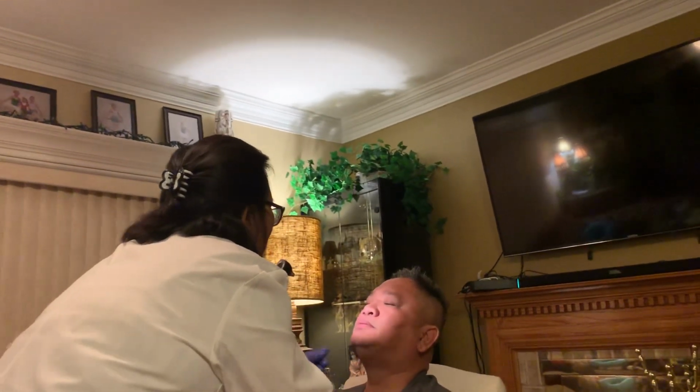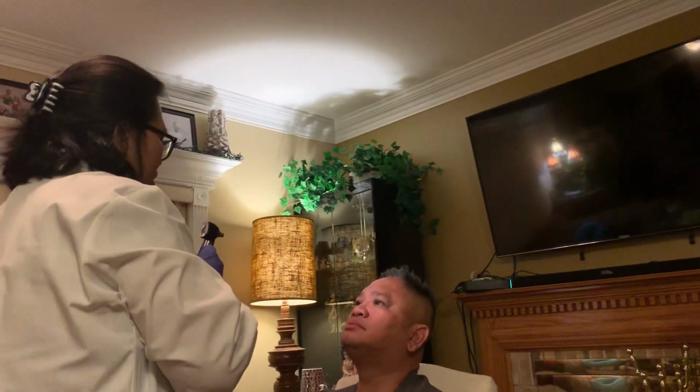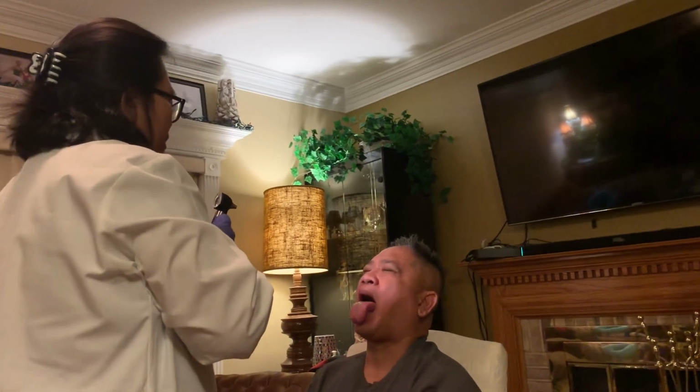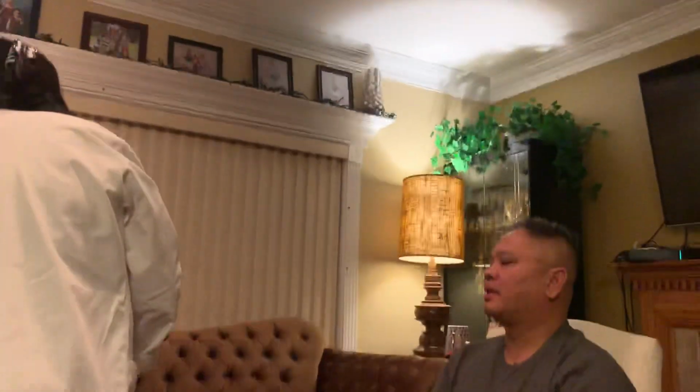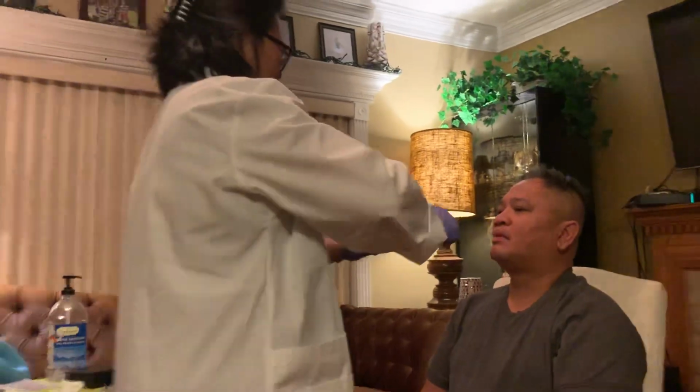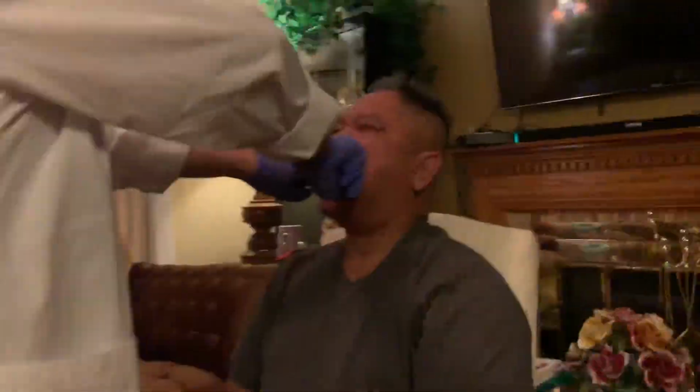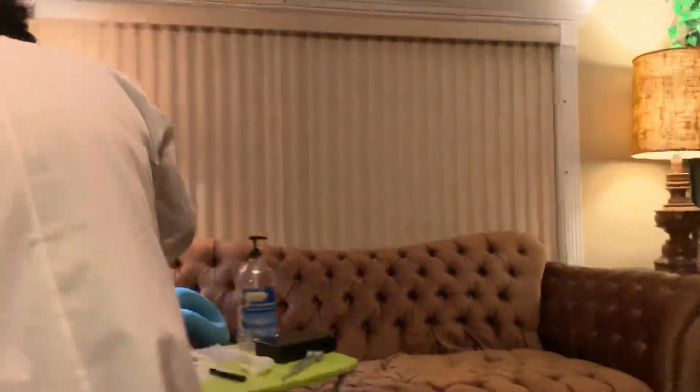And also, can you please move your tongue out? I'm going to check for the strength of the tongue. Move side to side, making sure that there's no deviation. And also, I'm going to palpate inside just to make sure that the gums and your palate, okay, there's nothing. All right. And that is examination of the mouth.